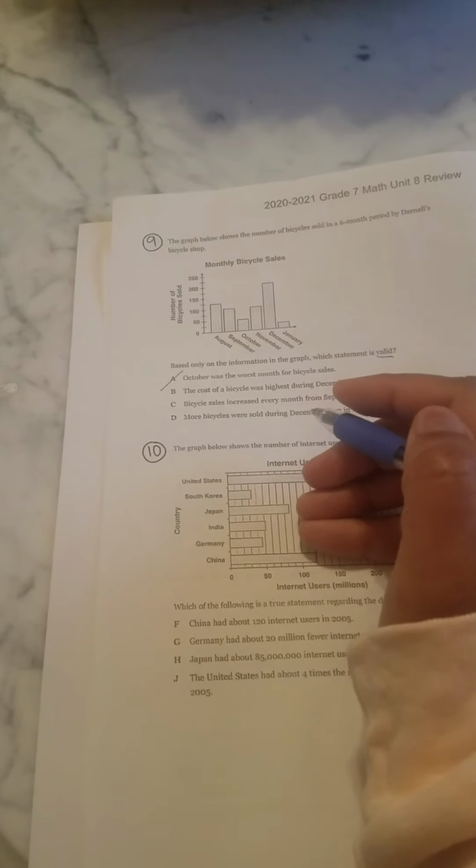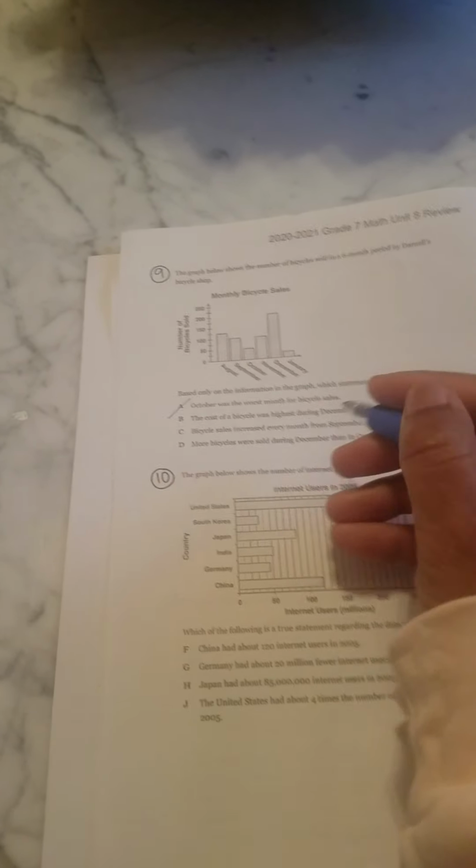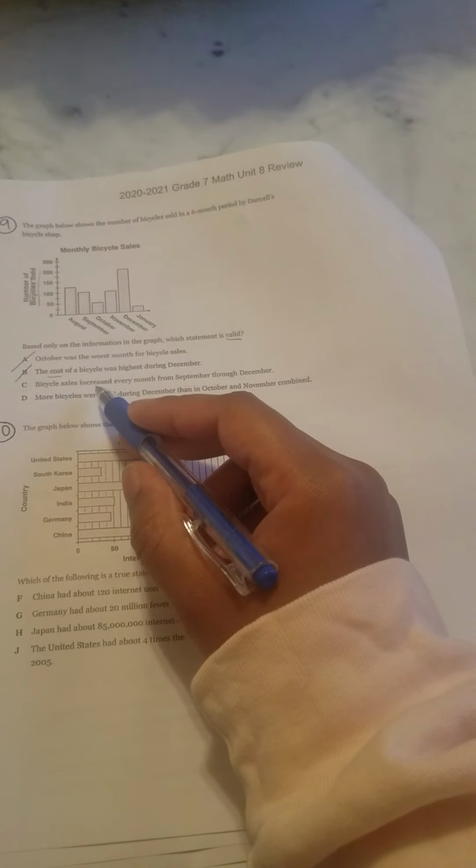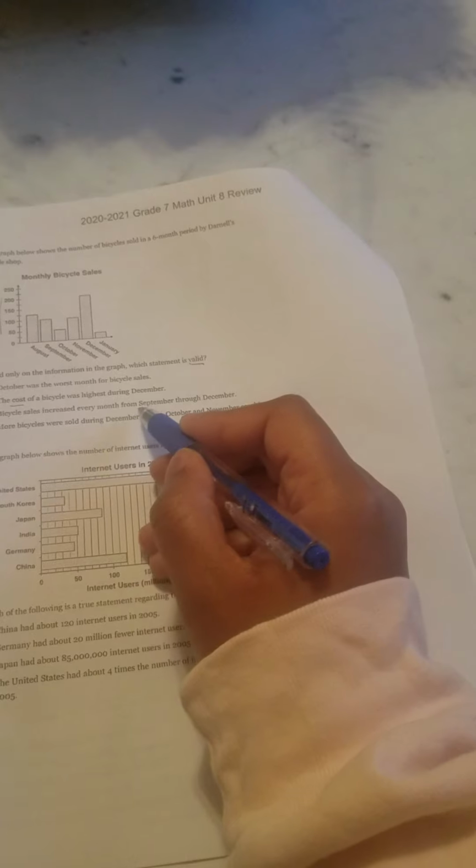Okay, well, if we are looking at this, it says the cost. Well, this does not represent the cost. This is the number of bicycles sold. So please be careful on that. So even though this is the highest bar, it doesn't represent the cost. It represents the number of bicycles sold. So that is not true. So be sure to understand that. C says bicycle sales increased every month from September through December. Okay, it did not, because from September to October it actually went down or decreased, so that's not true either.